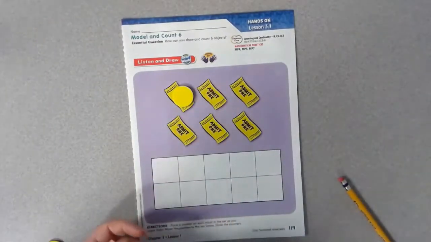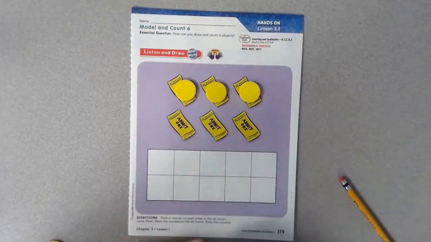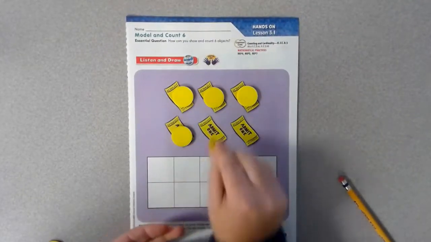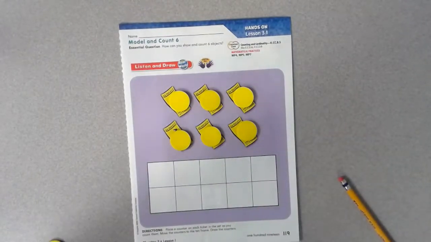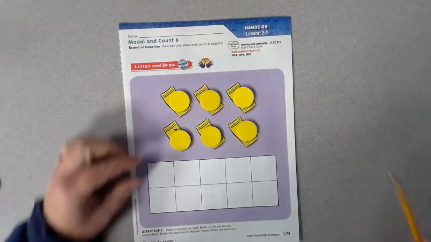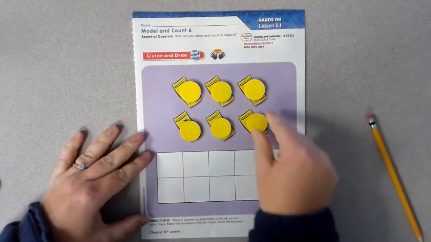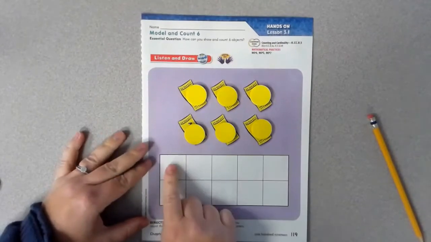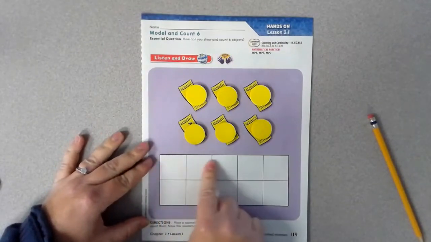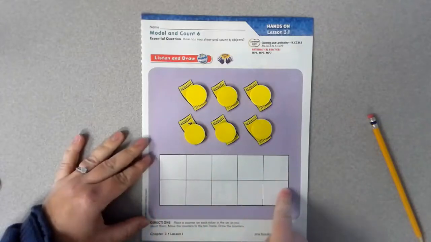1, 2, 3, 4, 5, 6. Now we're going to move the counters down into our 10 frame. So as I do that, one by one, I'm going to start putting them down here. And remember, we always start here and work our way over this way and then down here.